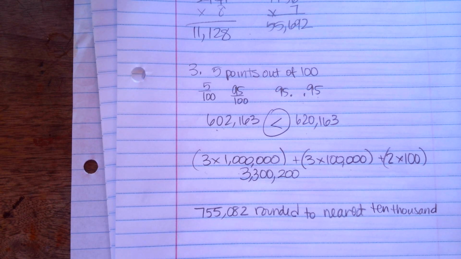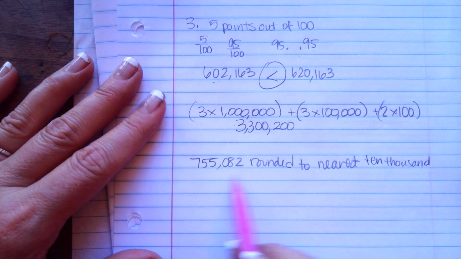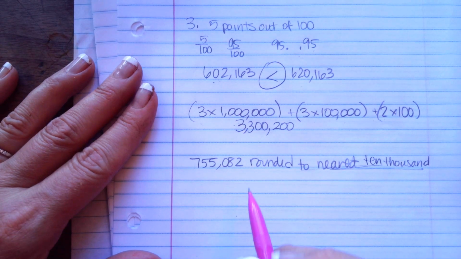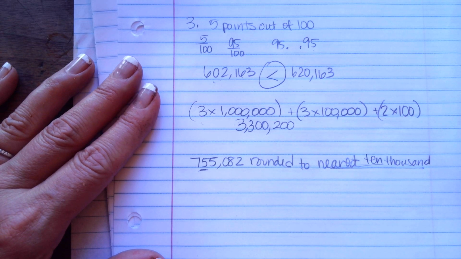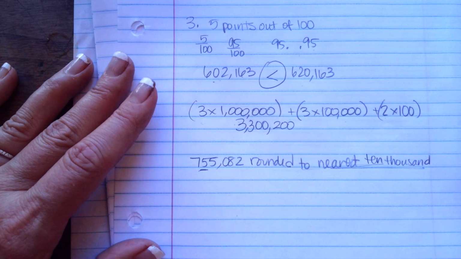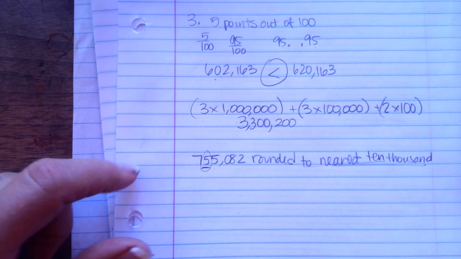Which would be 8,000. So here's how you round, honey. No matter what they tell you to round to, here's what you do. You underline the digit that you're supposed to be rounding to. So I'm supposed to be rounding to the nearest 10,000. That is this digit right here. Does that make sense to you so far?